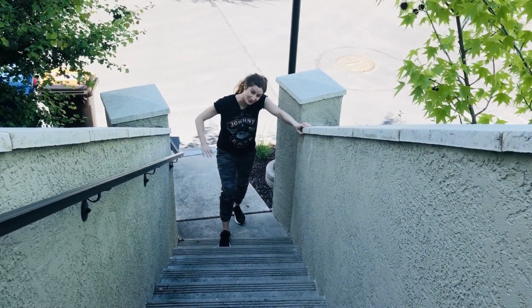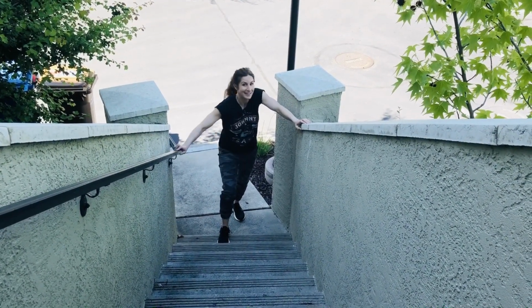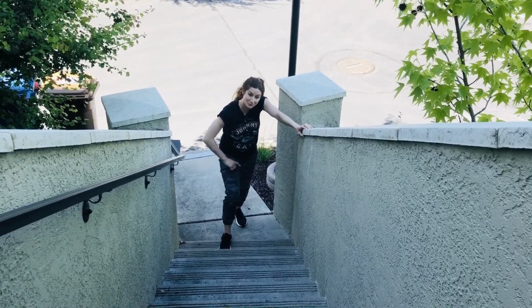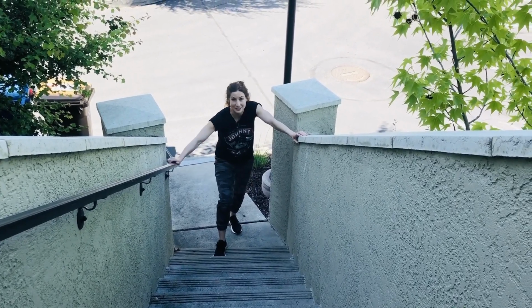Next we have the stair run. You go up, turn around, come down, as many as you can. 1 full set is up and down. Here we go.